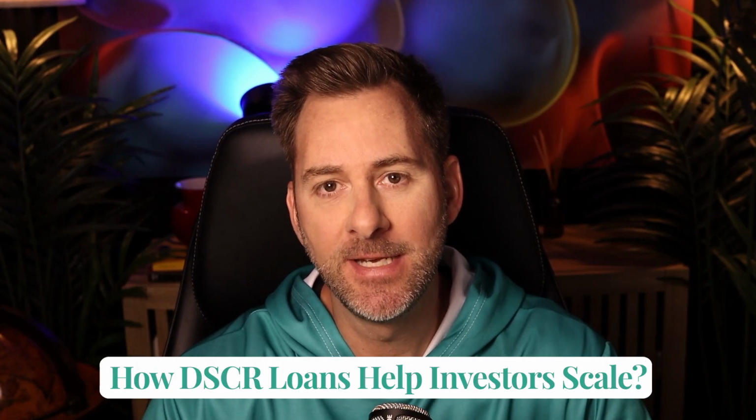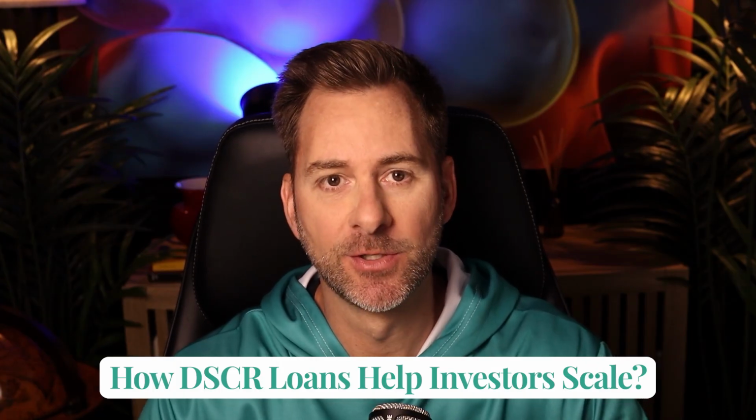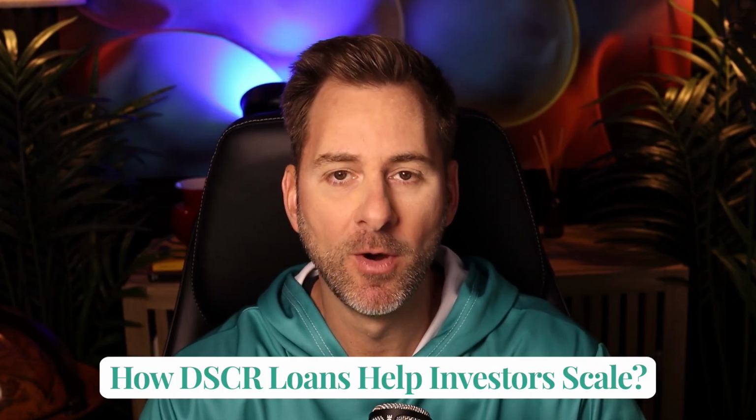So how does the DSCR loan help property investors looking to scale their portfolio to 10 properties or greater? Well, on conventional loans right now, there is currently still a limit. If you have more than 10 properties financed, you cannot utilize the standard full documentation conventional loan financing. You are limited at 10 properties. Currently on the DSCR loan, there is no limit on the number of properties that you can own.